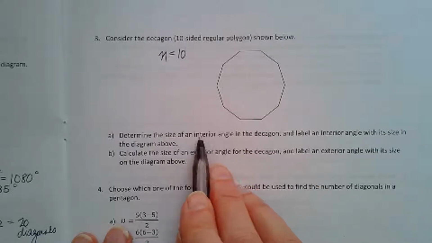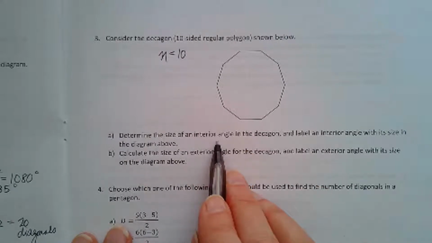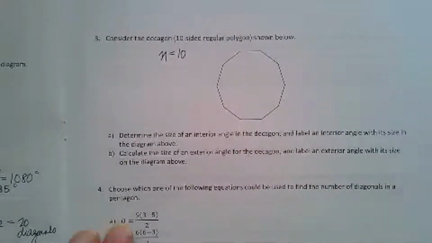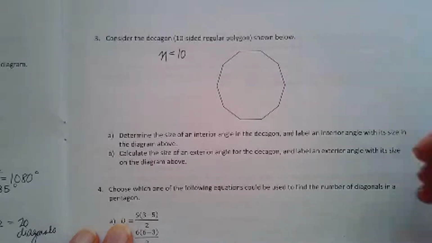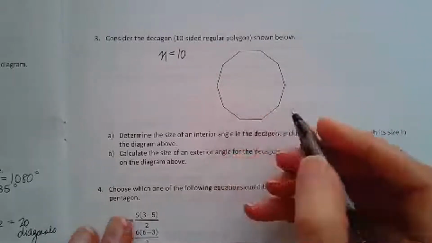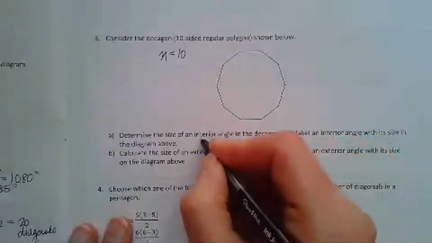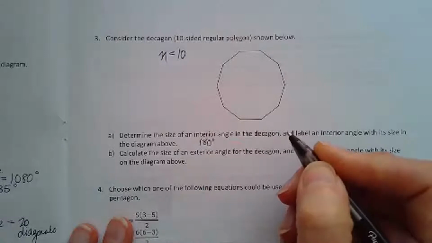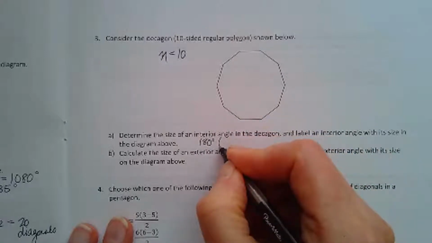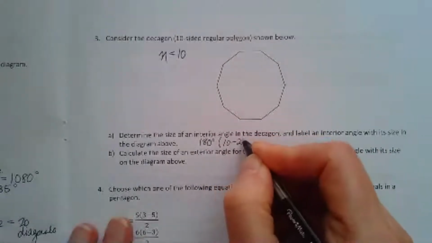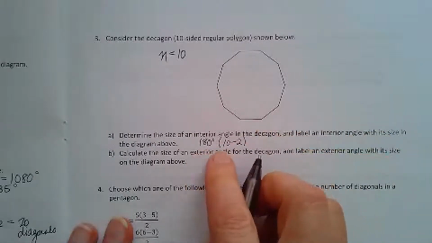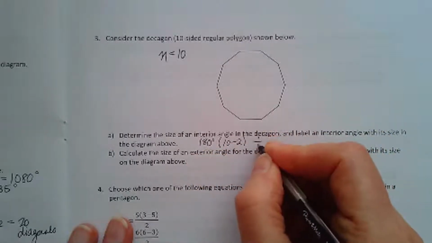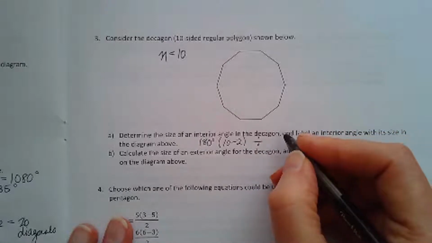These are probably the hardest ones to calculate, the most involved, because what I have to do is find the sum of all the interior angles and then divide it by the number of sides. So one interior angle is going to equal, I take my 180 degrees times n minus 2, 10 minus 2. Then once I do this, I'm going to divide by n.